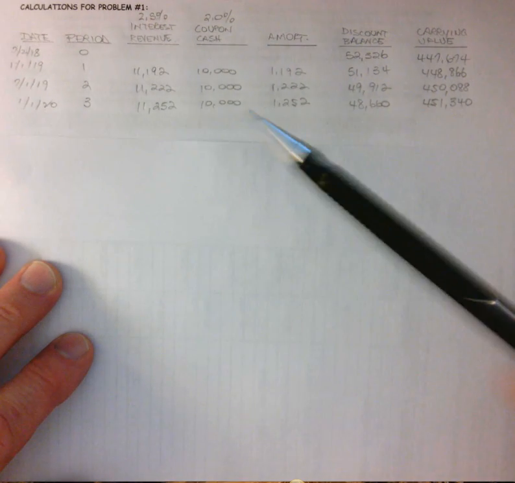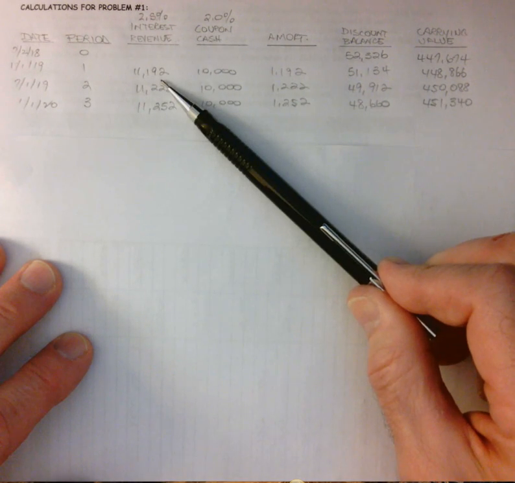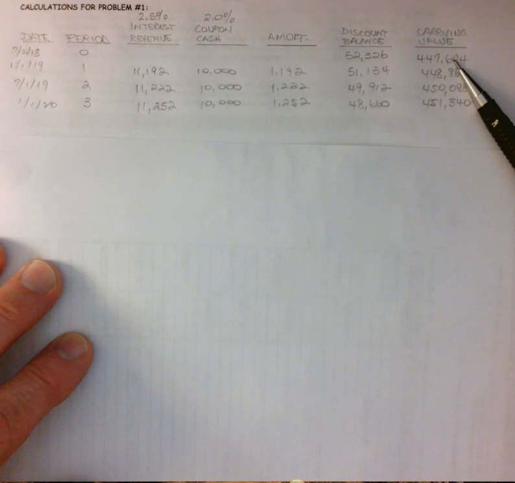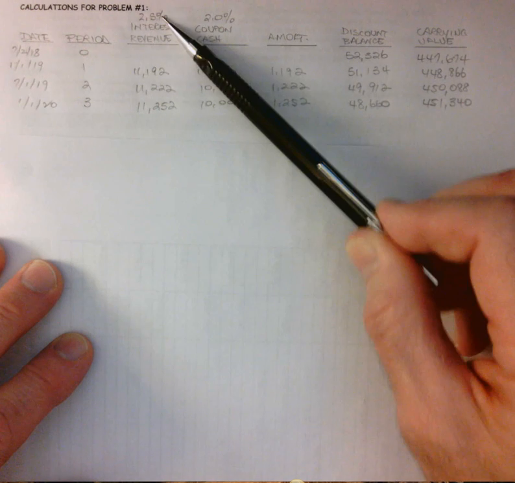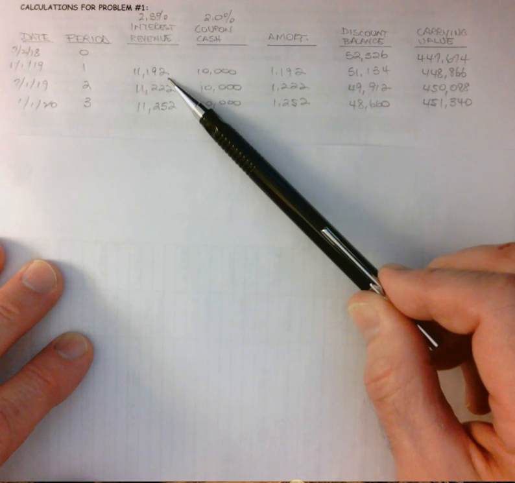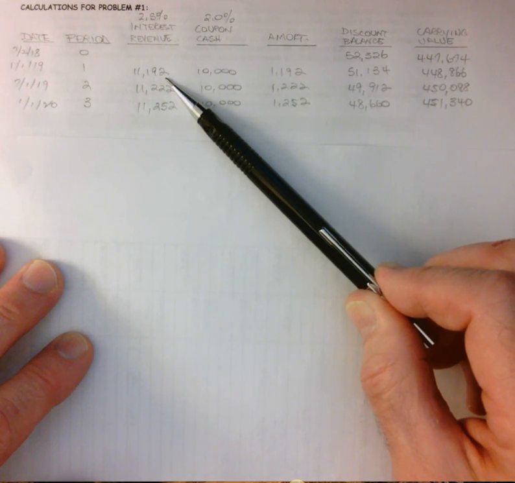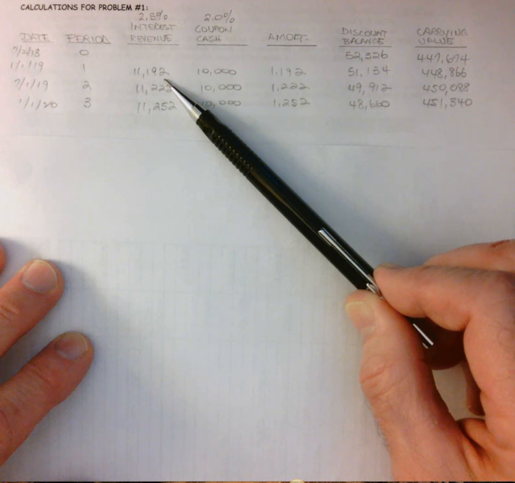Continuing on, the amount of interest revenue is based on the beginning of the year carrying value. So $447,674 times 2.5% would produce interest revenue as of January 1, 2019 of $11,192.